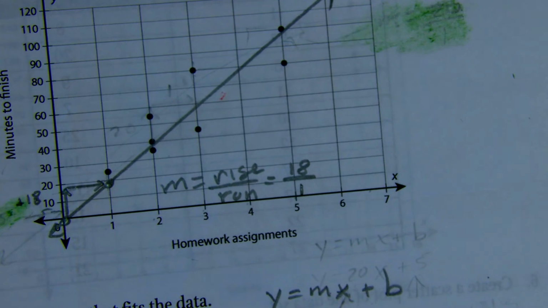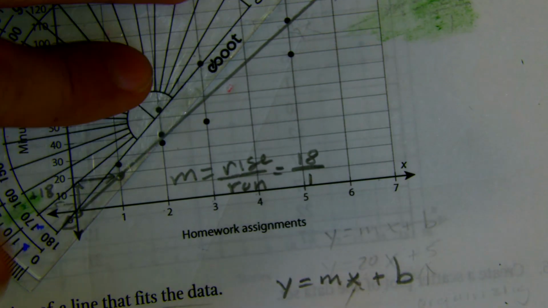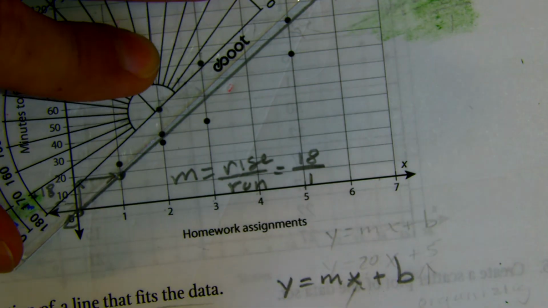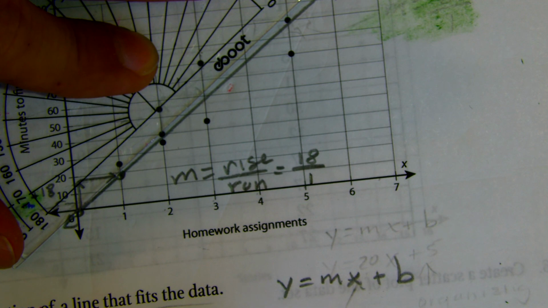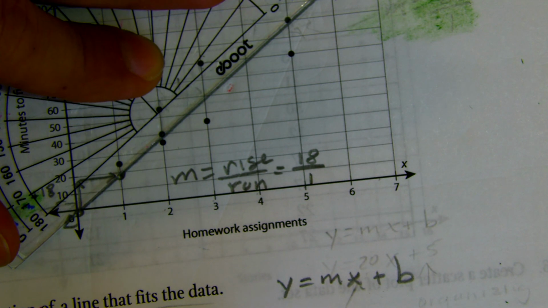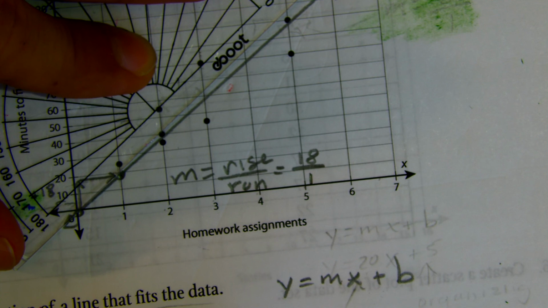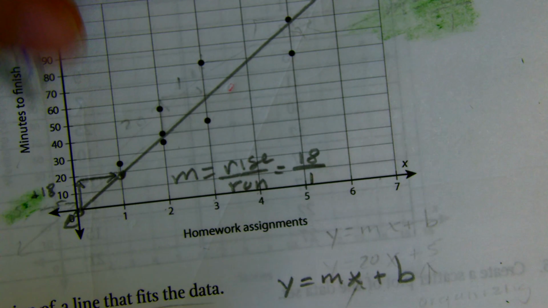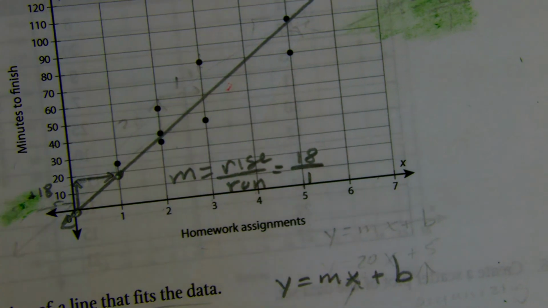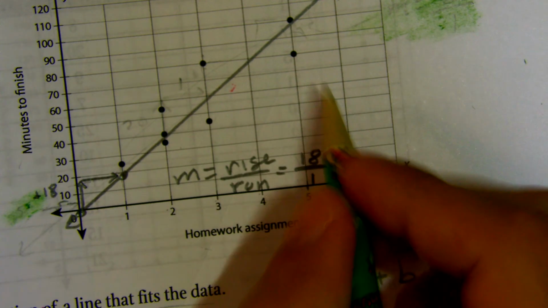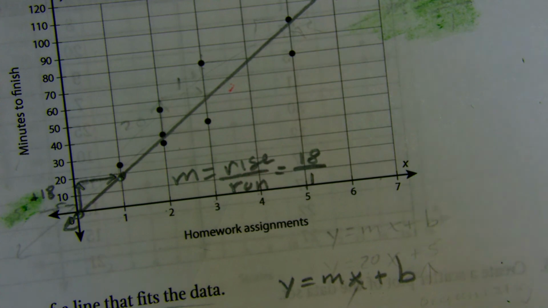It's the difference between, as I'm putting this down, I do that. You did this instead of this. You see how close that is? It doesn't matter because we're not going for perfection. We'd use technology for perfection. We're just trying to get a line of best fit, and then we're going to make our interpretation. So our slope is 18x. So our equation is y is equal to 18x.